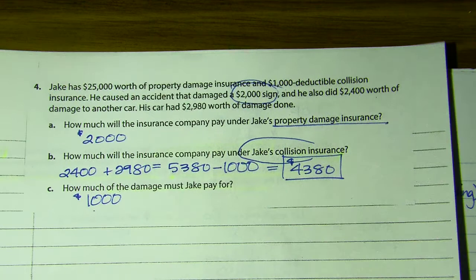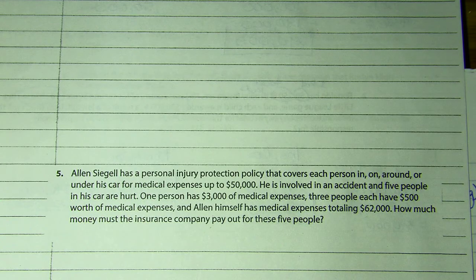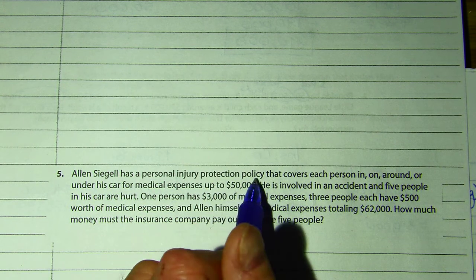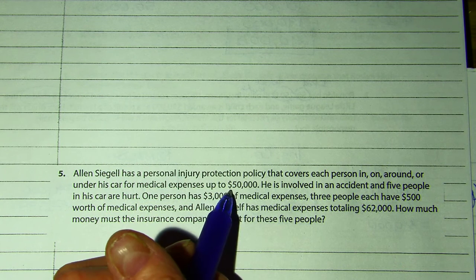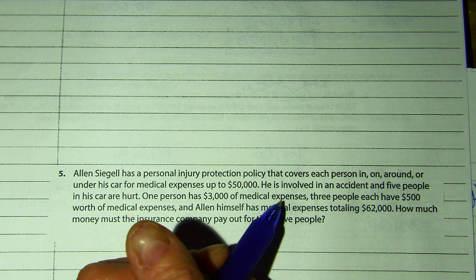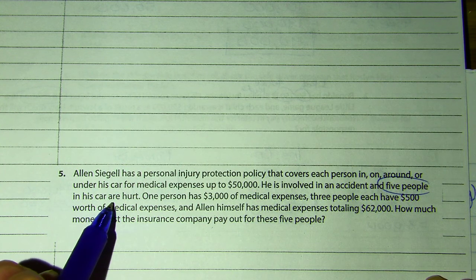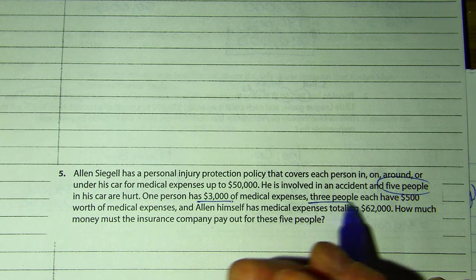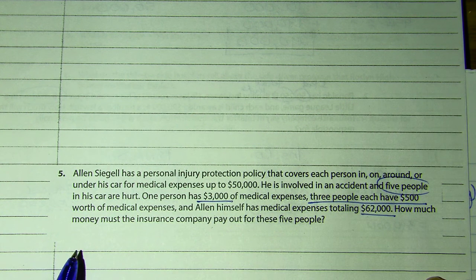Number 5, Alan Siegel has a PIP, or personal injury protection policy, that covers each person in, on, or around his car for medical expenses up to $50,000. He's involved in an accident. 5 people in his car are hurt. One person has $3,000. 3 people each have $500 worth of medical expenses. And Alan has $62. How much must the insurance company pay for 5 people?